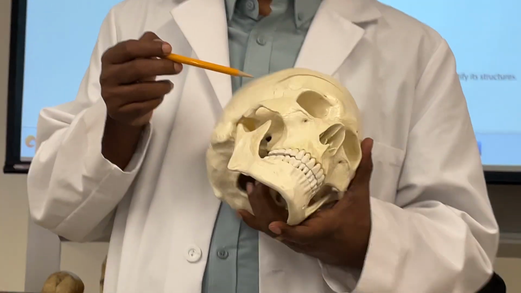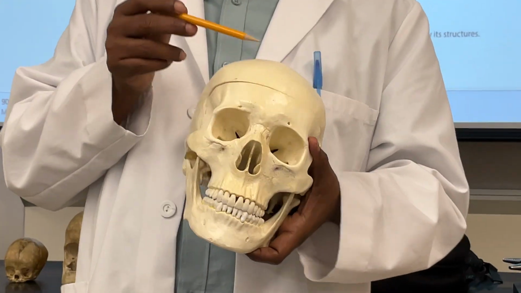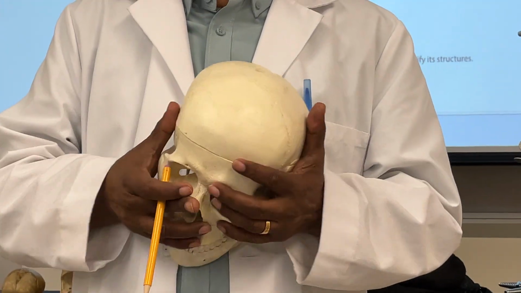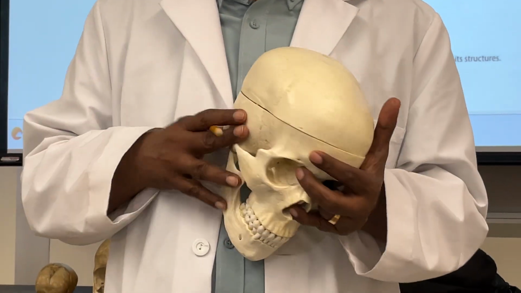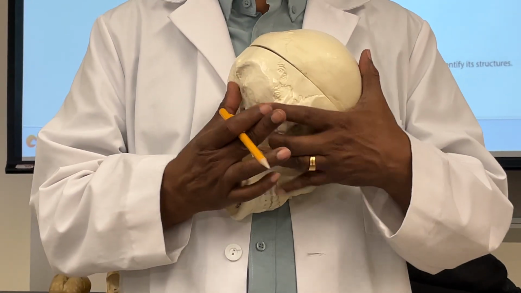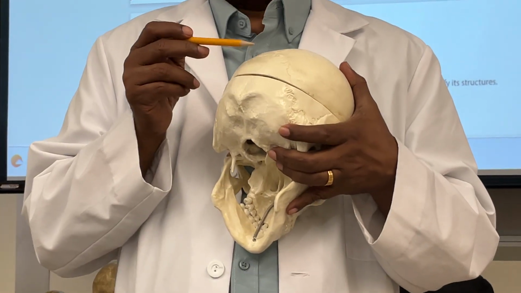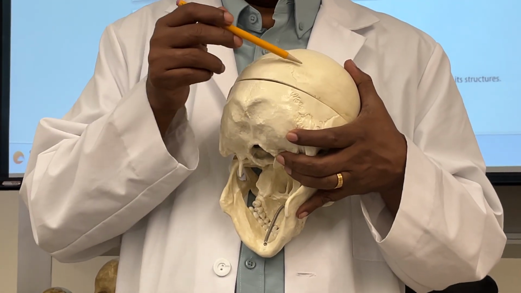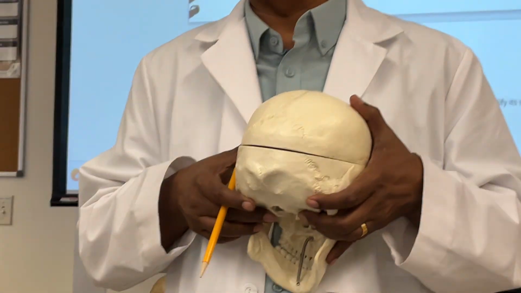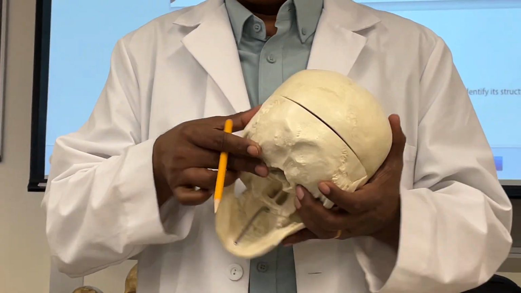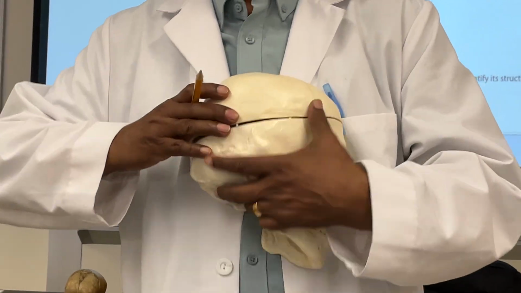Squamous suture. The suture here, which connects the frontal to the parietal, is called the coronal suture or frontal suture. In the back, you have this bone called the occipital bone connected to the parietal bone through which suture? Lambdoid suture. Okay, lambdoid.